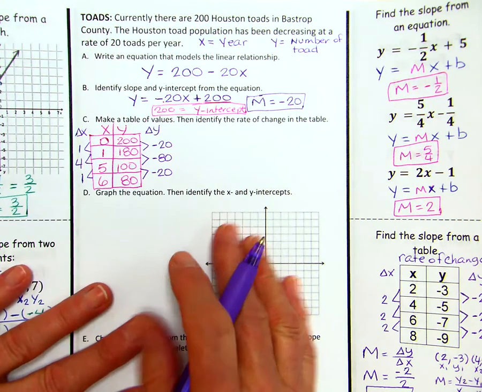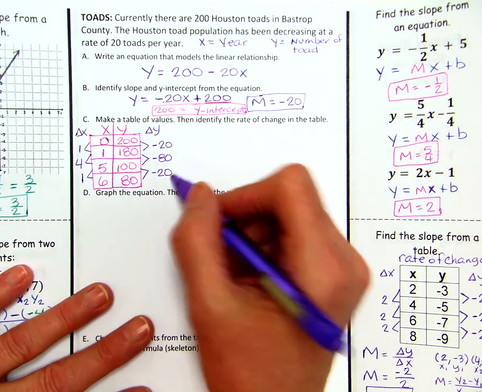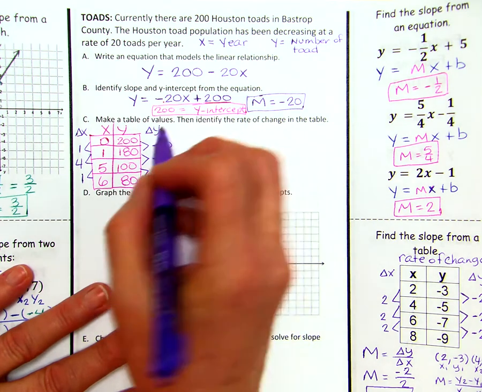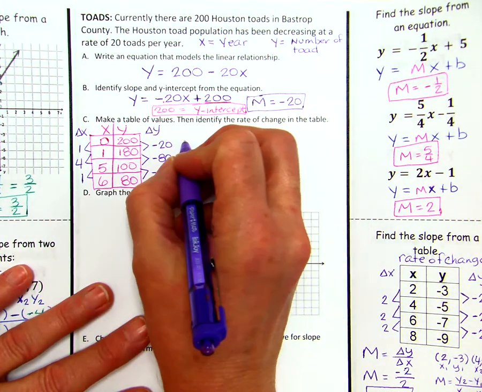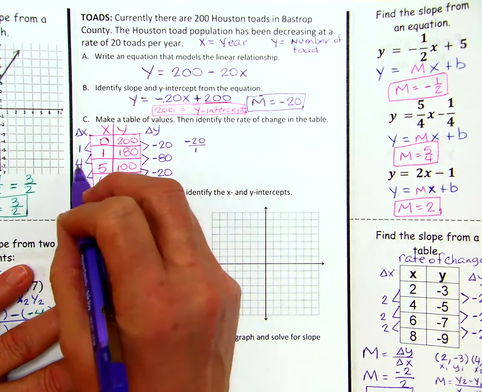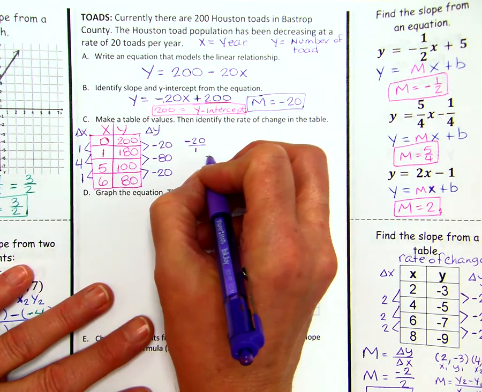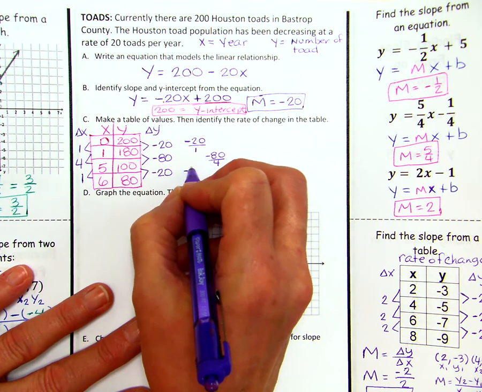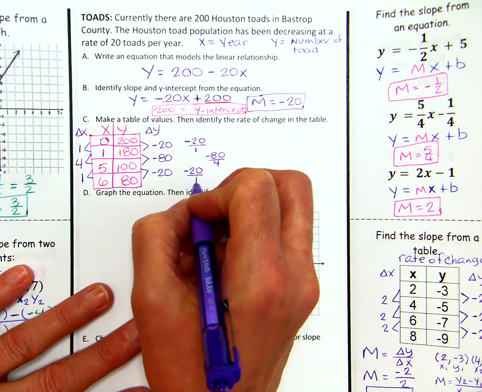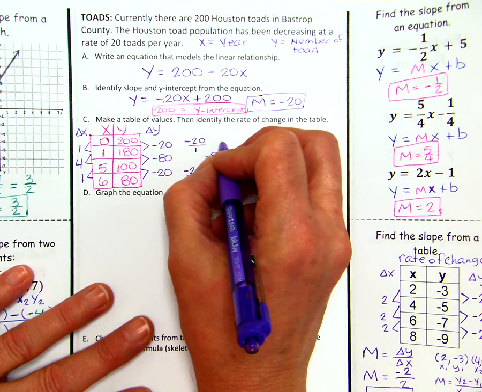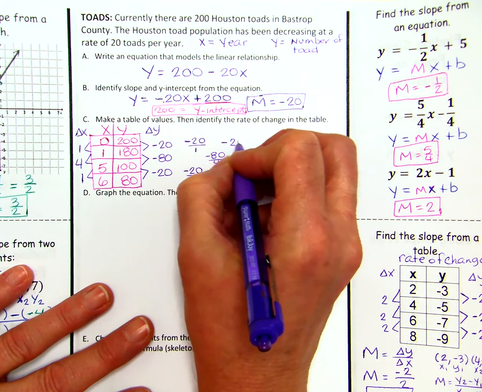So what we want to do there is look at the ratios here and see if they will all simplify to the same number. So we have delta y over delta x. Here, negative 80 over 4. And then once again, a negative 20 over 1. If I take negative 20 and divide it by 1, I'm going to get negative 20.